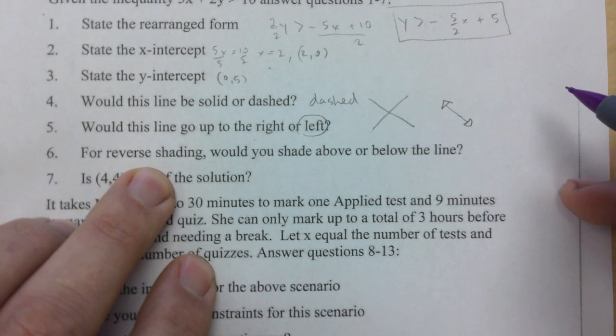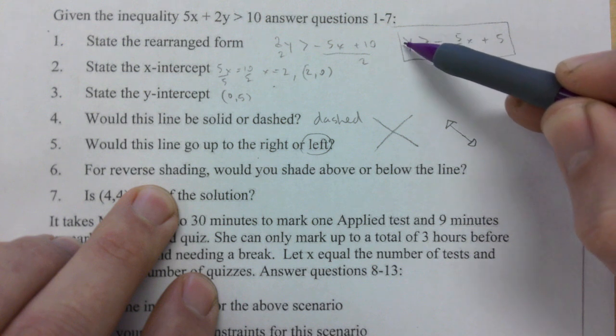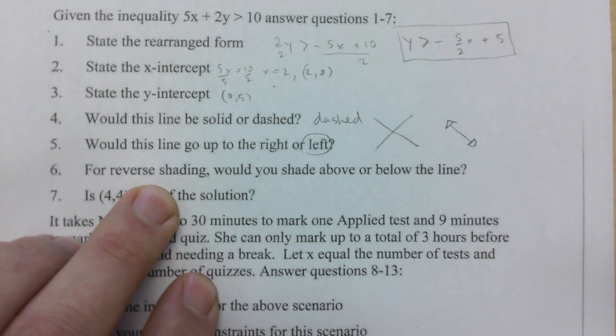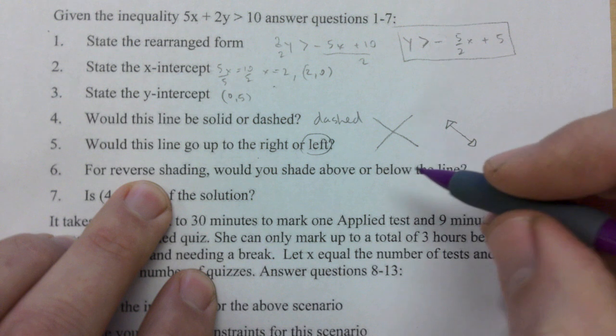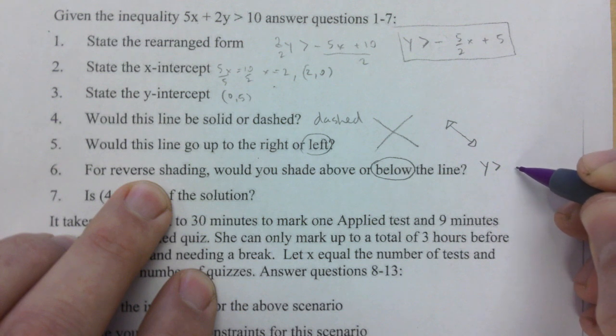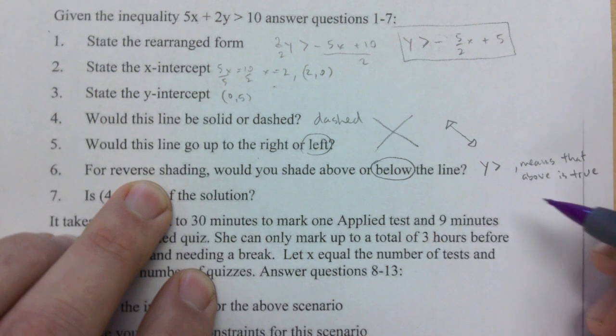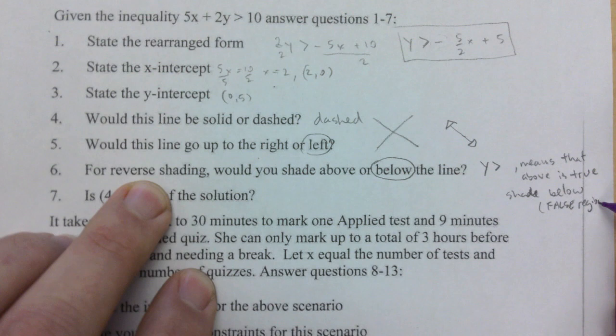For reverse shading, would you shade above or below the line? So remember, y is greater. This is telling us that the true region is above the line. And if we're doing reverse, we're shading the false. So we go below the line. Y is greater means that above is true. We shade below, the false region. So in this case, you'd have to shade below.